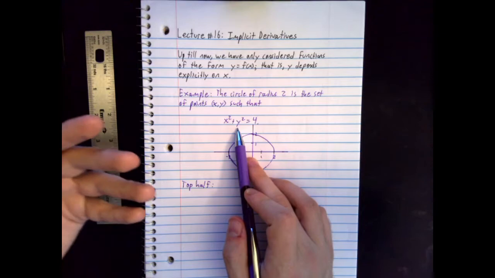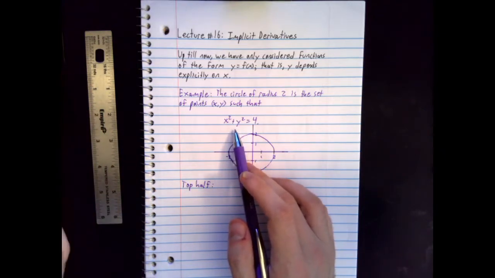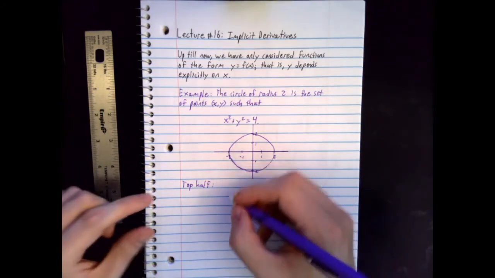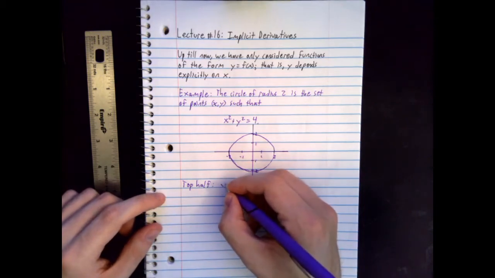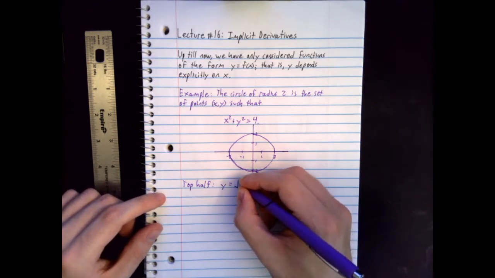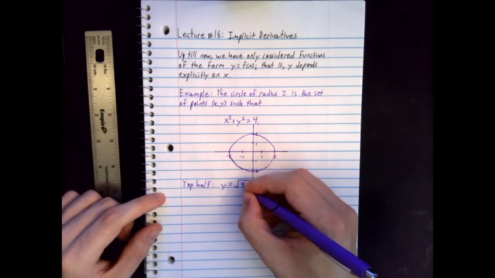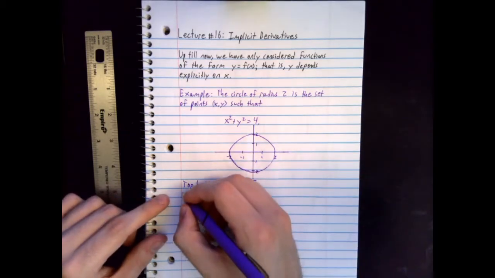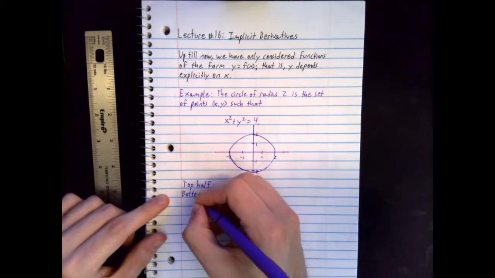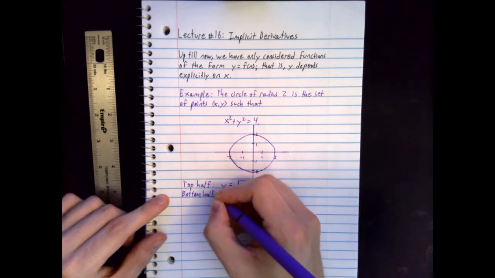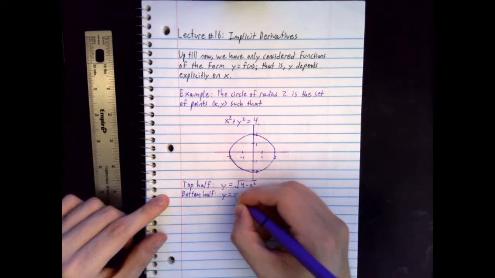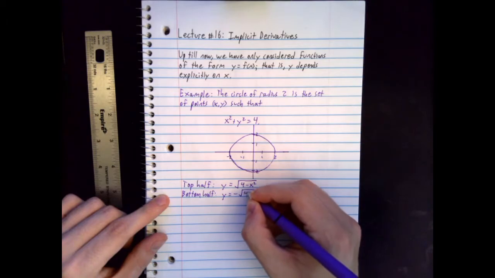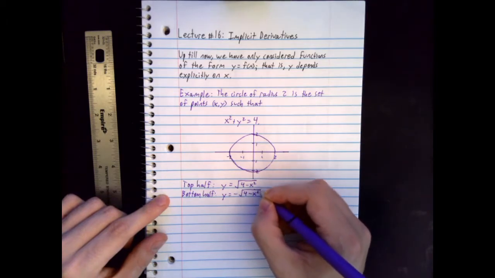And when you take a square root, you have to take either the positive or the negative square root. If you take the positive square root, you get the top half, and y is equal to the square root of 4 minus x squared. And the bottom half is likewise the same thing, but you negate that. So this is the negative square root of 4 minus x squared.